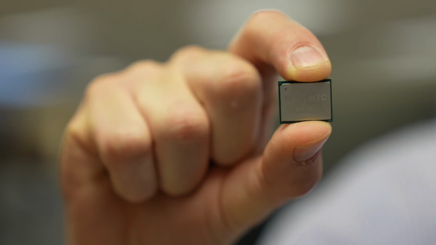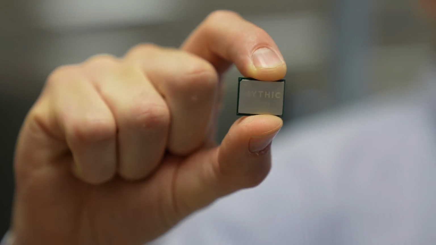So this is our first product. This can do 25 trillion math operations per second. 25 trillion. Yeah, 25 trillion math operations per second, and this little chip here is burning about 3 watts of power.